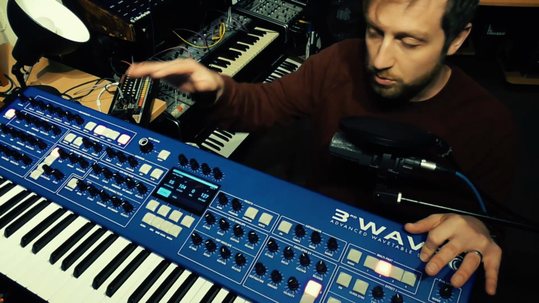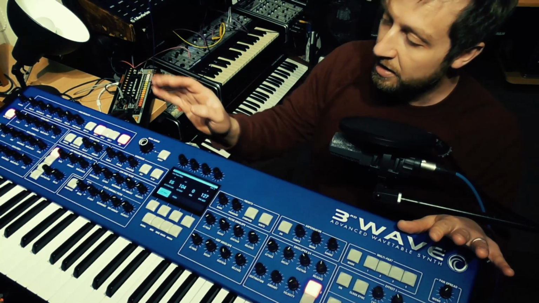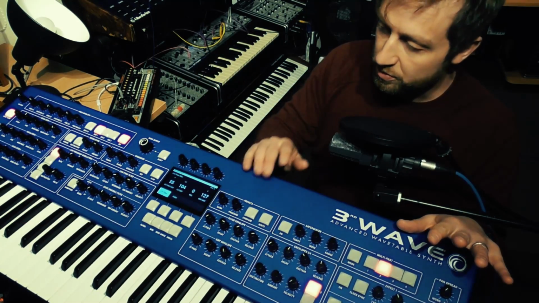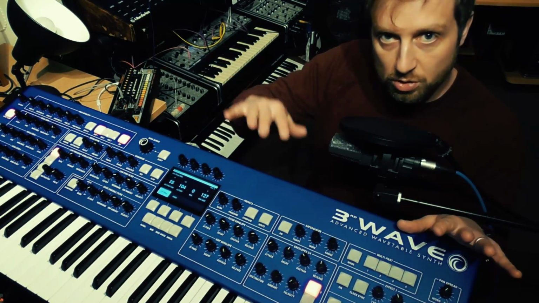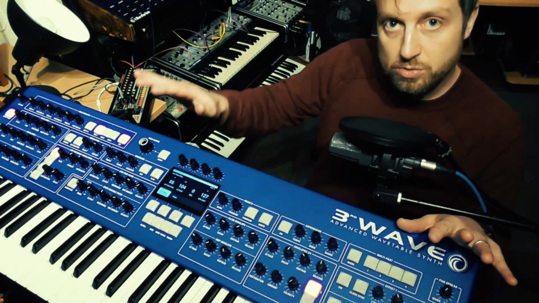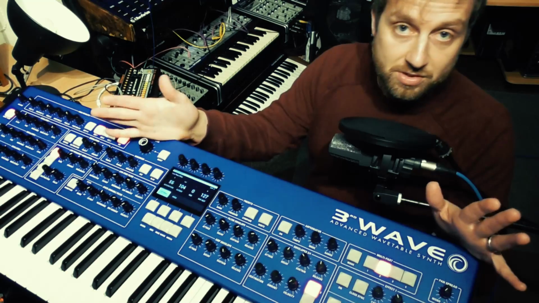You can of course do keyboard splits and stacks and layers and all that kind of stuff as well. So what I thought would be interesting to do is set up 4 different sounds, use the sequencer to control them all, take them out of the outputs and then run them through some outboard and see what that sounds like.